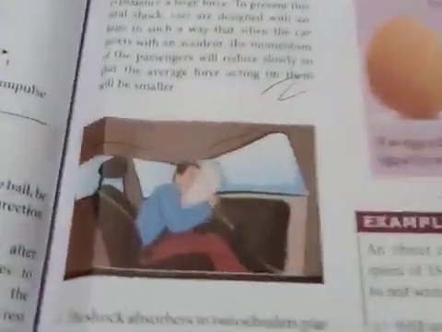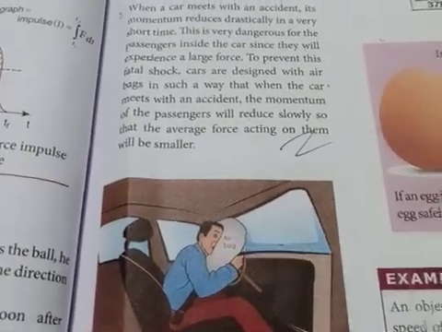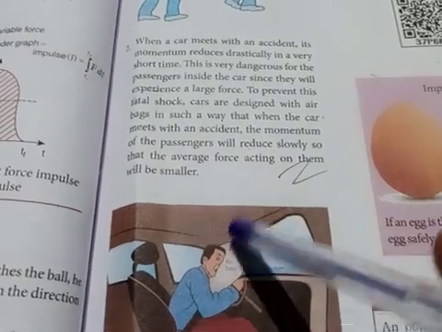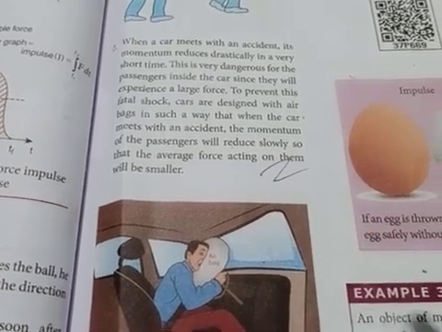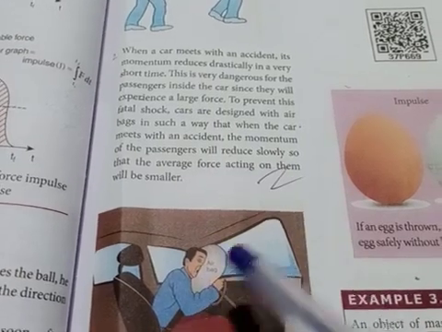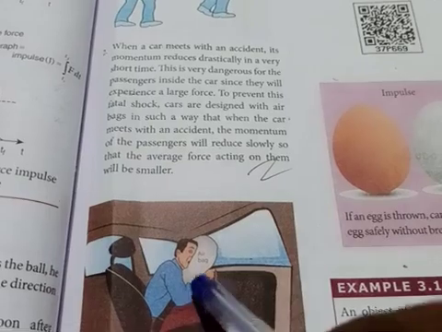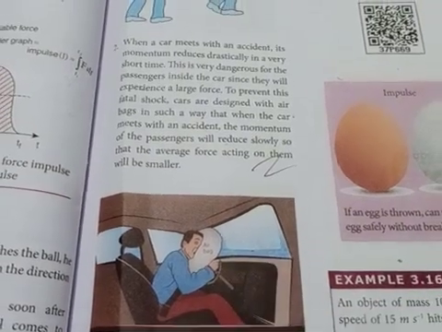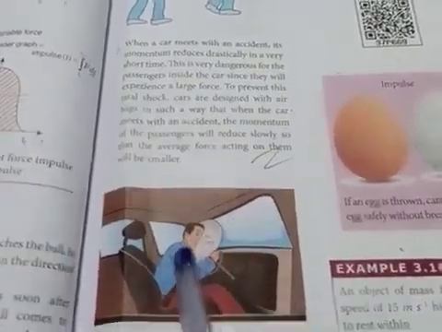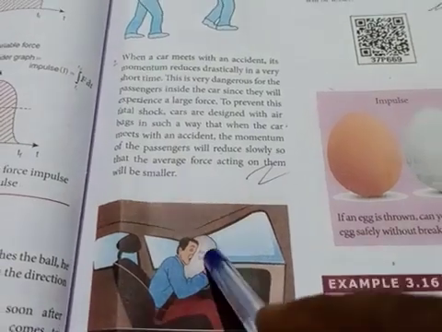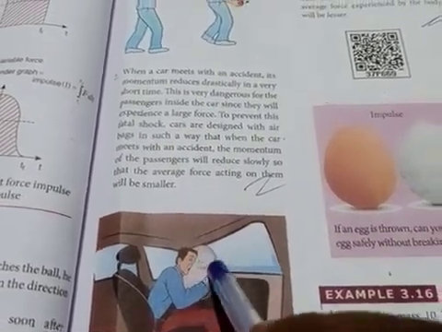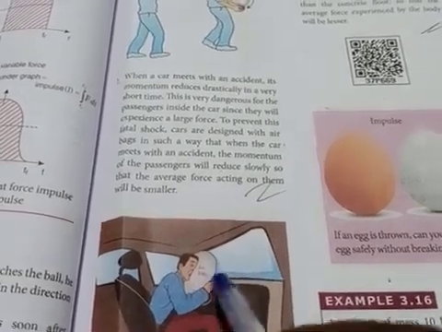The second example is the airbag, which you can see in every car nowadays. What is the use of this airbag? We know that when a car meets with an accident, the momentum changes within a very short time. Drastically, this momentum is changing. During this time it is dangerous for the passenger sitting inside, who will experience a larger force. His head will go and hit the dashboard and he may die. So to avoid this shock, nowadays cars are designed with an airbag.